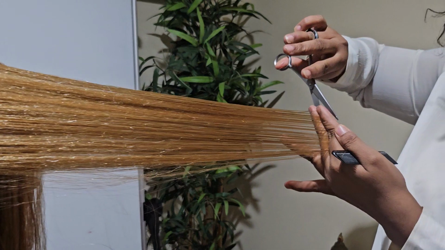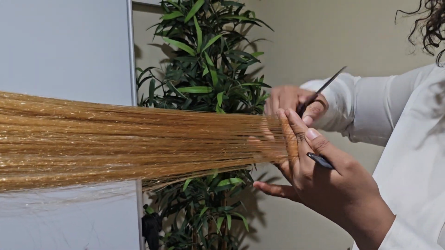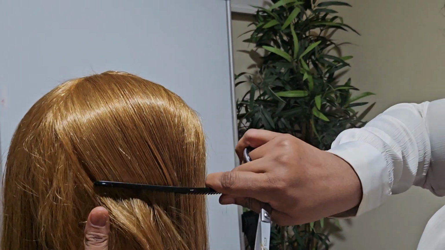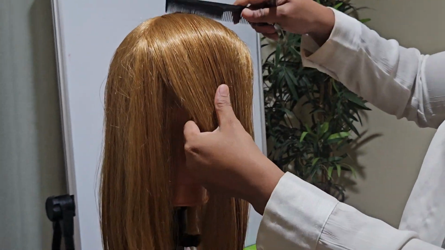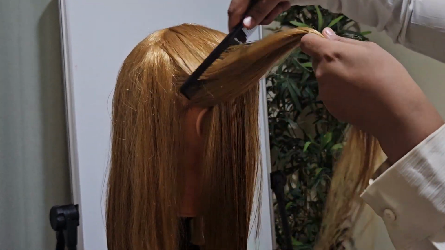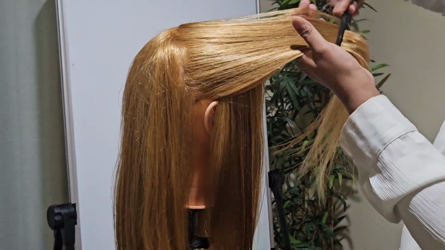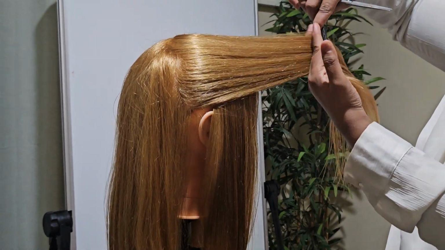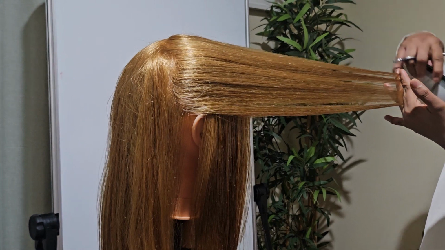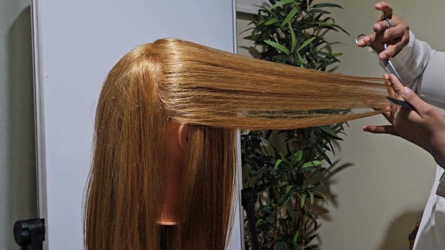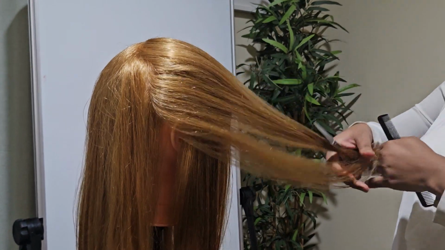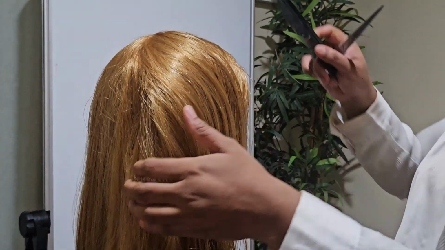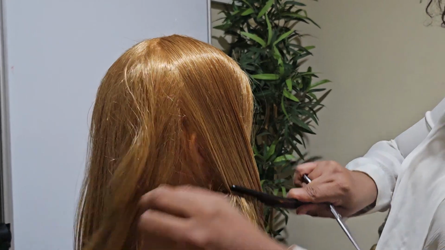When you create cutting lines parallel to the parting, it always blends according to the head shape, right? I will draw it and show you. The movements have to be completely angled to your body, but make sure that you position yourself.